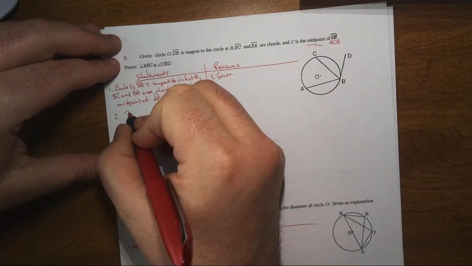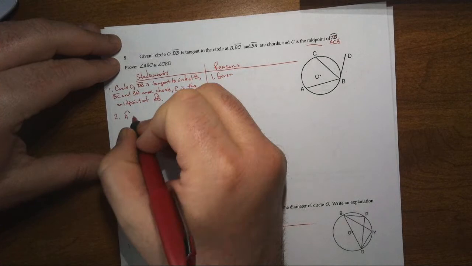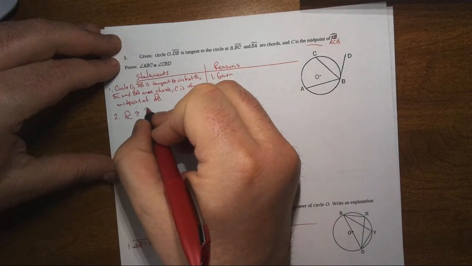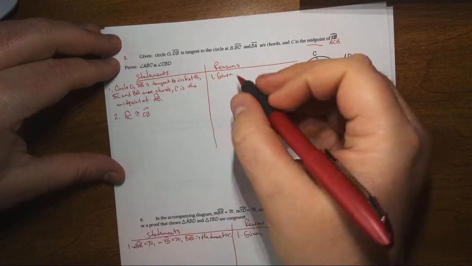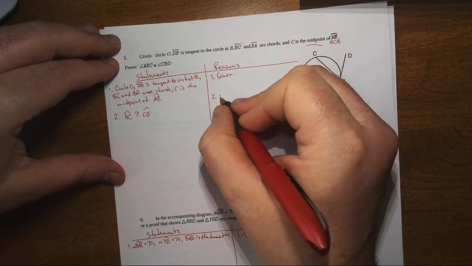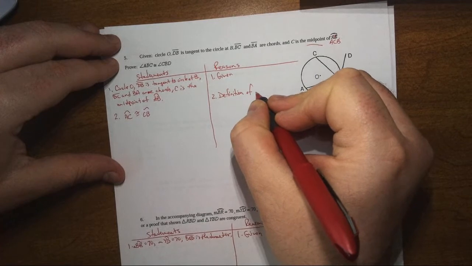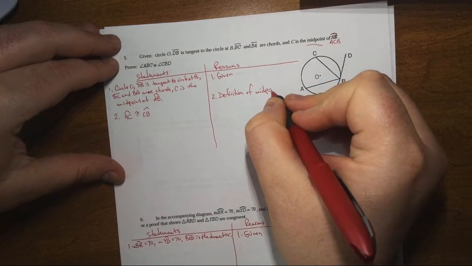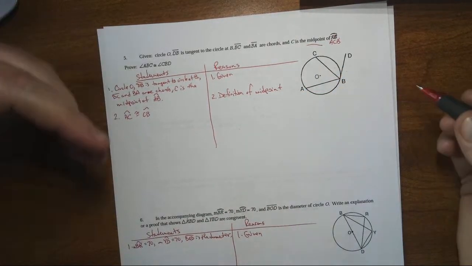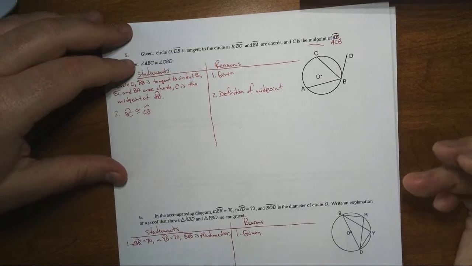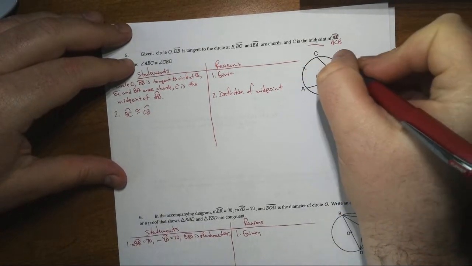So we're going to say that arc AC is congruent to arc CB, and it's the same reason we stated before. This is just the definition of midpoint. If you want to put down that a midpoint will divide the arc into two congruent pieces, you're more than welcome to. So now we can mark that these two are congruent.